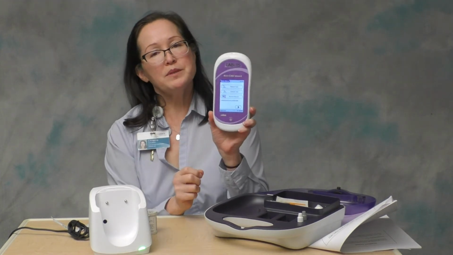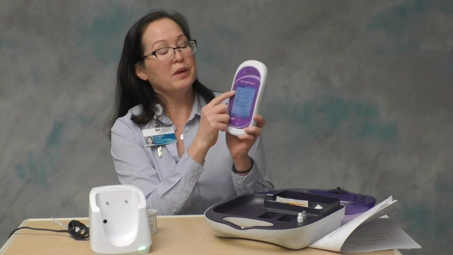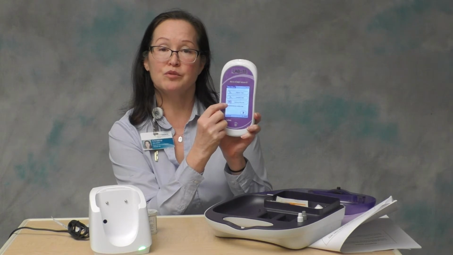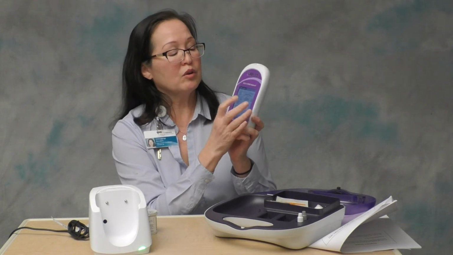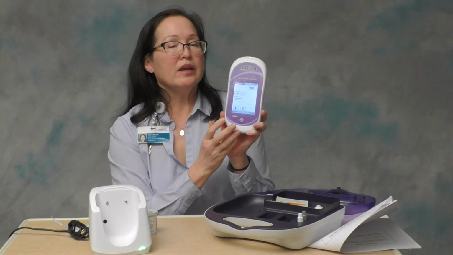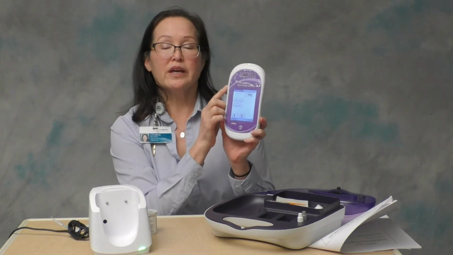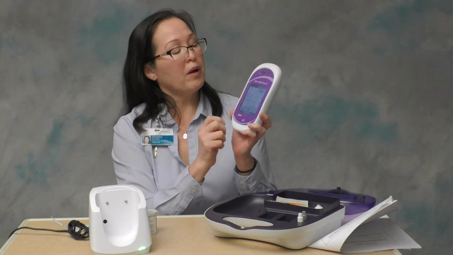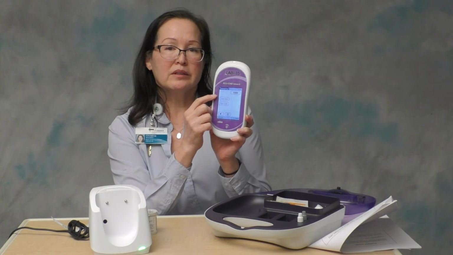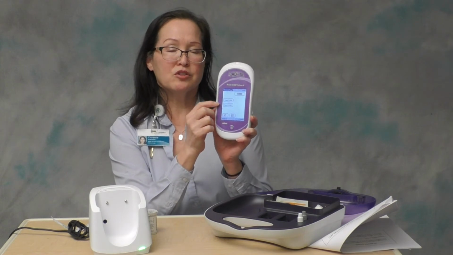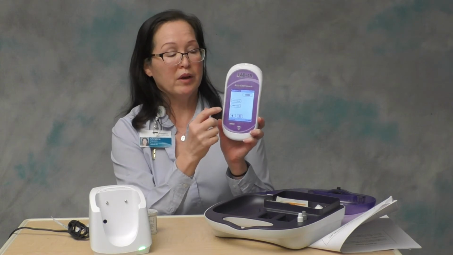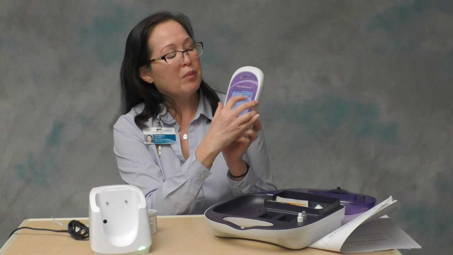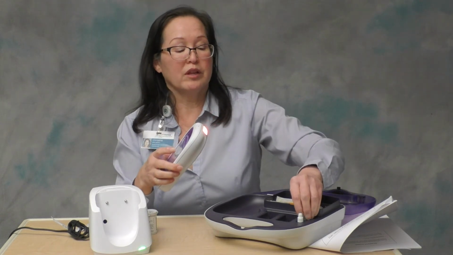The main menu pops up and you'll have access to patient test, control test, or review results. We're going to hit the control test button, and then it's going to take you to control test. It wants us to scan the control bottle. You don't need to select level 1 or level 2. These buttons are just telling you that these both need to be run right now. When you scan the bottle, it's going to know if it's level 1 or level 2. So I'm going to scan the level 1.